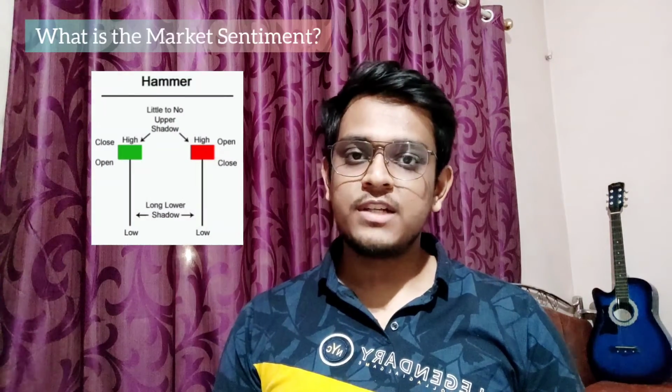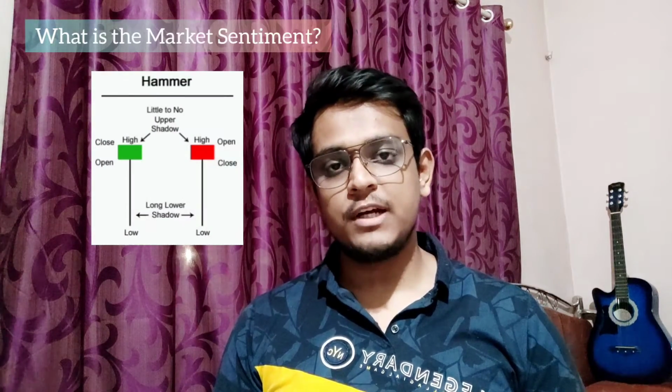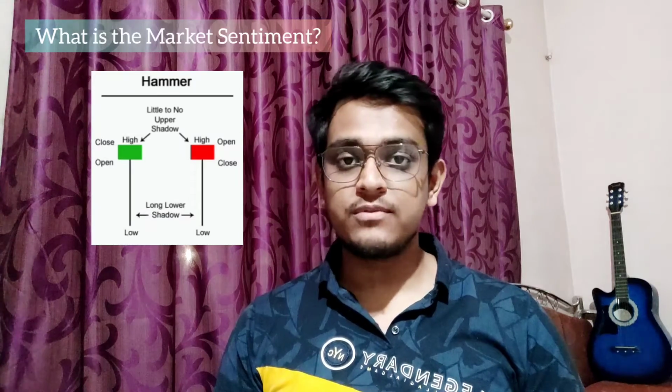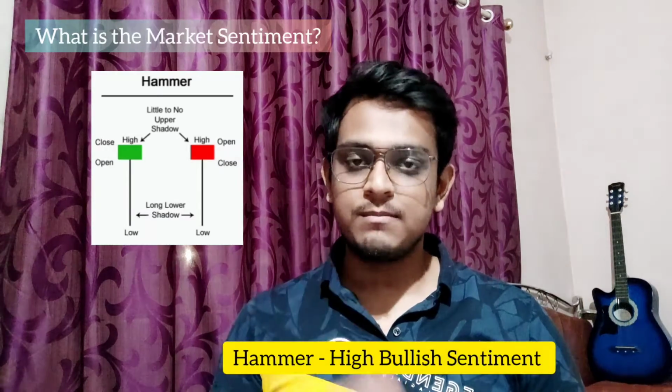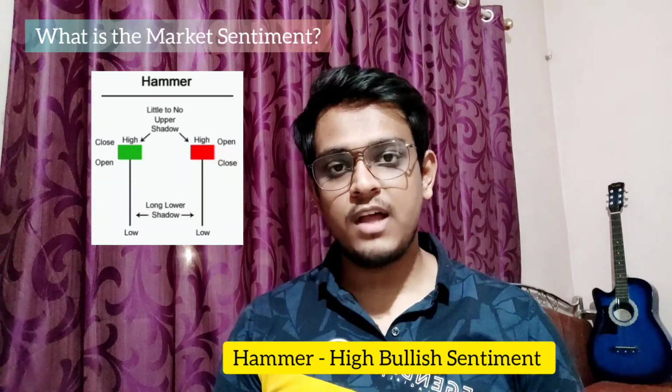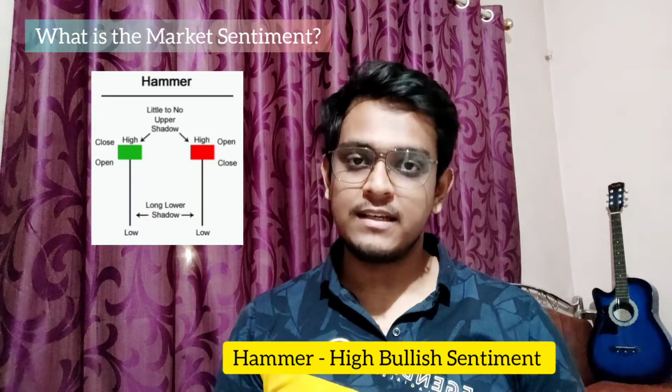So a long lower shadow means that the bears tried to take the price lower, but the bulls fought hard and took the price back up. So a formation of a hammer is a highly bullish signal. Now similar to spinning tops and doji, the color of the candle doesn't matter in case of hammers. That is, in case the color is green or red, a hammer will always signify a bullish sentiment. But still, if the color of the candle is green, then nothing can be better than that, right?